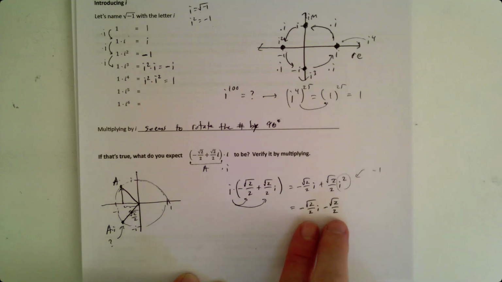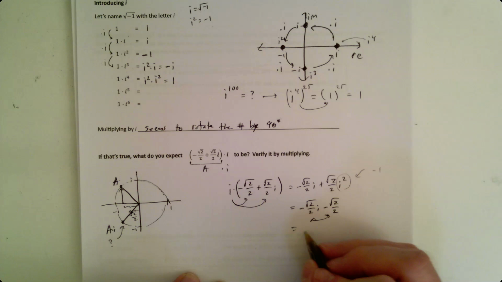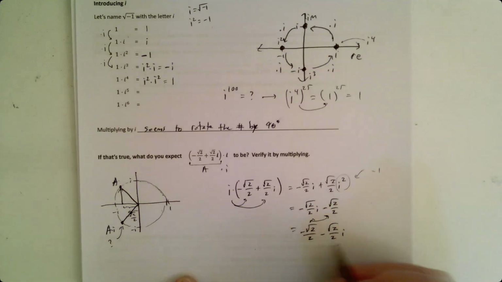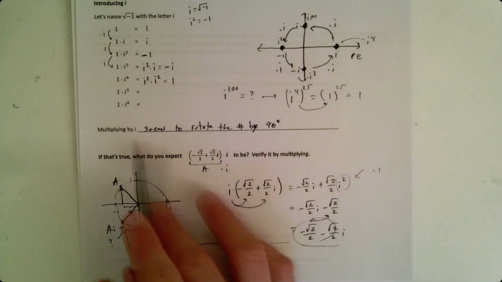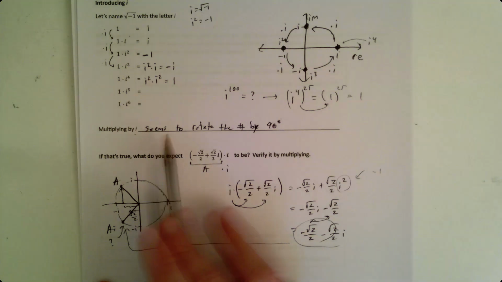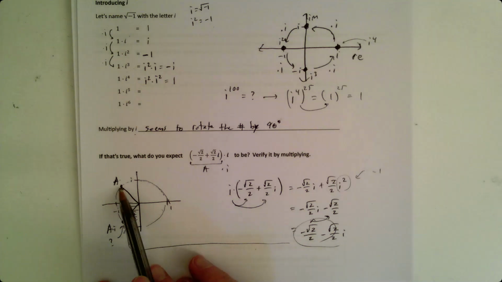Usually, when you're writing down a complex number in rectangular form, the real part is what you write first, and the imaginary part you write second. So I'm going to swap the order here: negative root 2 over 2 minus root 2 over 2i. Notice that that is exactly where this is. It's negative root 2 over 2, and then I went down the imaginary axis to negative root 2 over 2i. So again, we haven't proven anything, but we made a conjecture that multiplying by i seems like it's rotating by 90 degrees, and we tested our conjecture with another number that's not i, and it really did seem to take that number and rotate it as well.